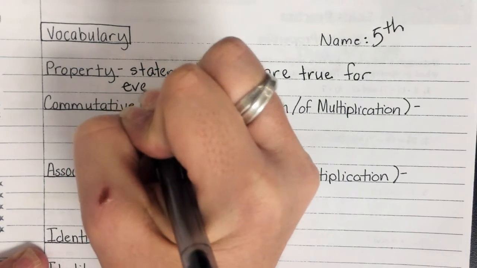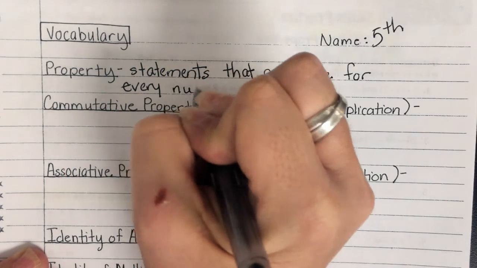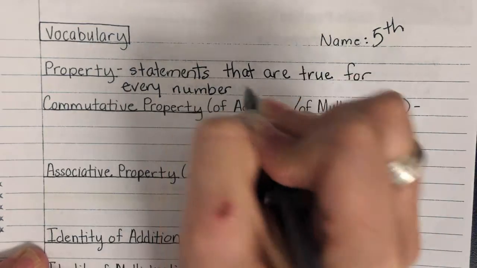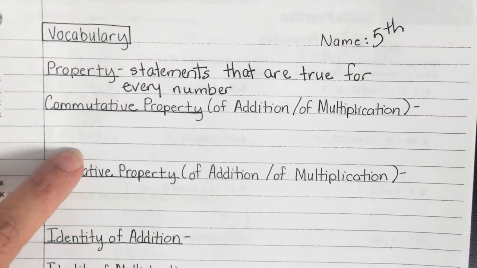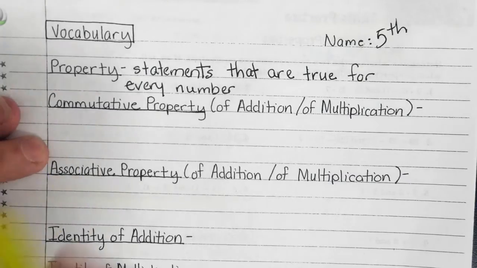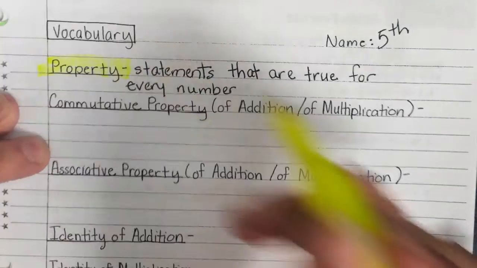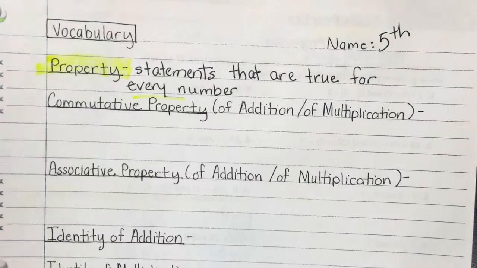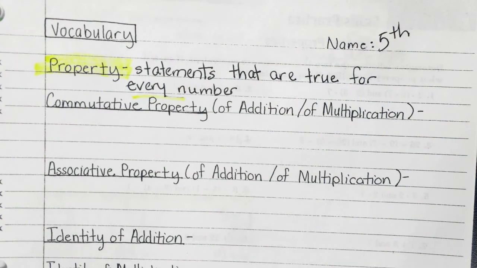Meaning, it doesn't matter if you're using a number in the hundreds or a number in the tens. It's got to be true for every number.